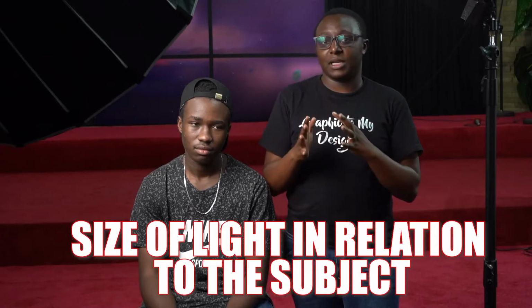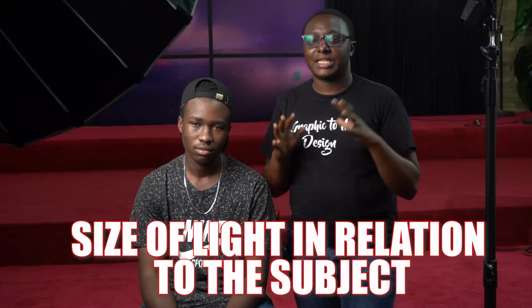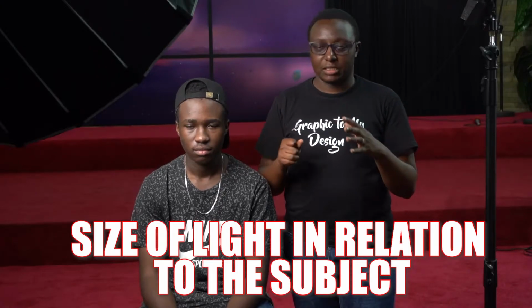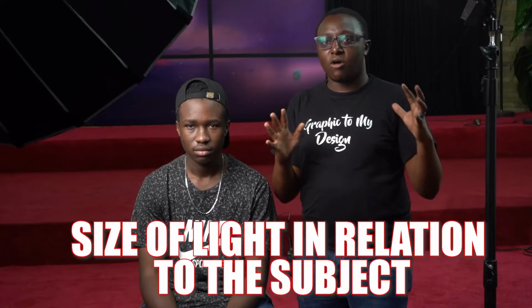And so this is the answer, that hard light and soft light is determined by the size of the light in relation to the subject, and we are going to demonstrate that in a minute. So the size of the light in relation to the subject. So when we were doing the difference between how to know whether it's a hard light and soft light, we talked about the size. And so let me demonstrate it easily.